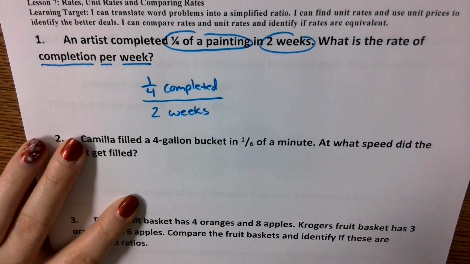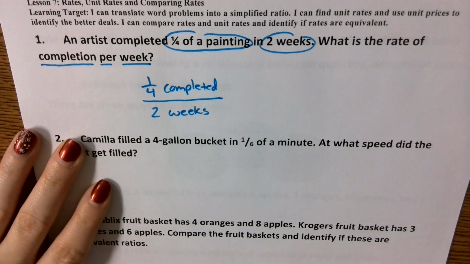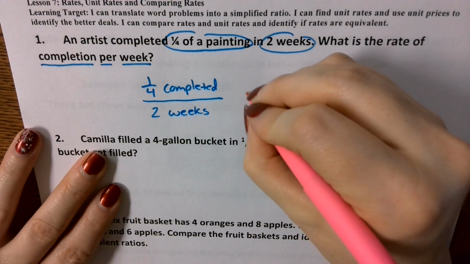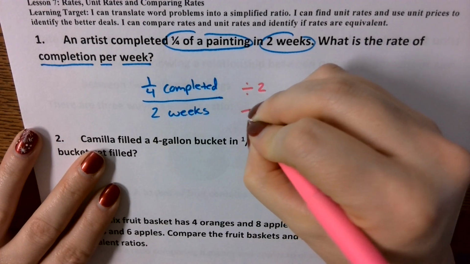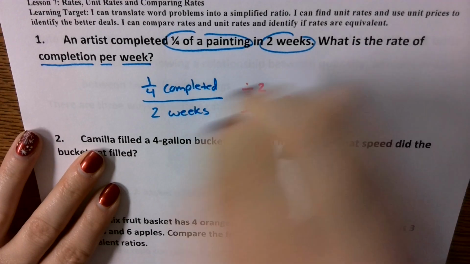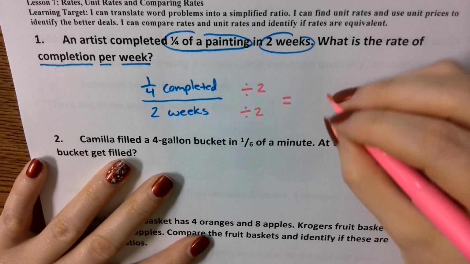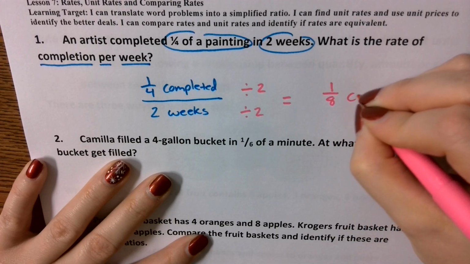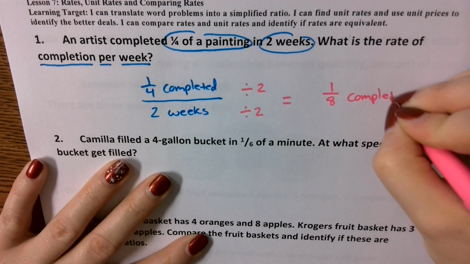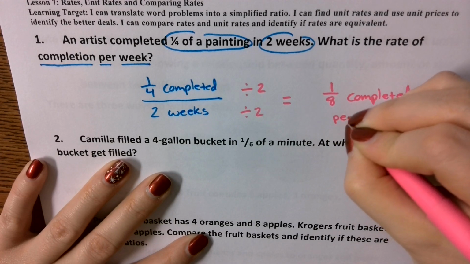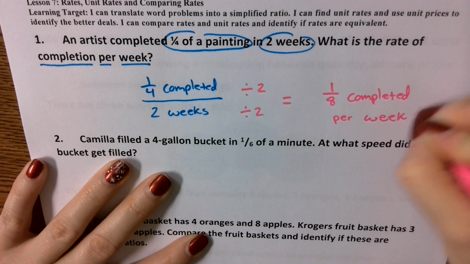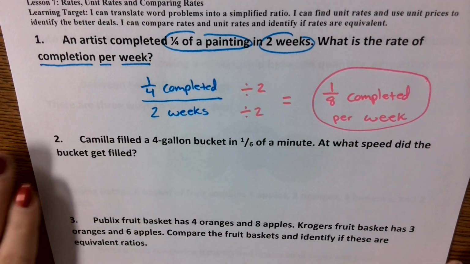So we're setting it up as 1/4 over 2. Again, we want it as a unit rate. So we're going to divide both of these values by 2. Once we divide both of them by 2, we're going to get that it's 1/8 completed per week.